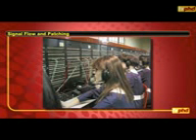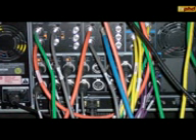Video patch bays are used to connect all signals that route through a broadcast facility, just like the old-style telephone switchboards. Each video device in a facility can have over 24 cables connected to it: video, audio, timecode, and control signals.